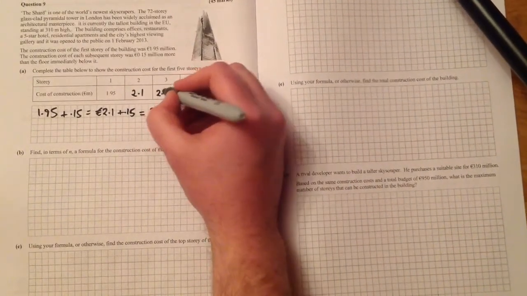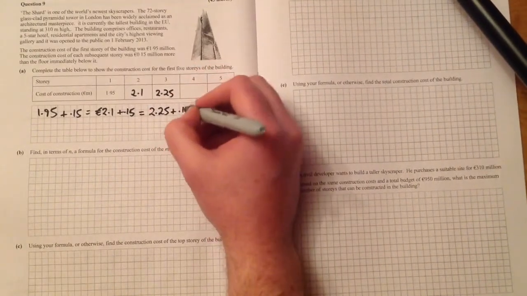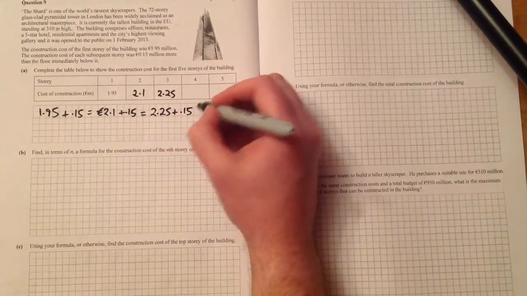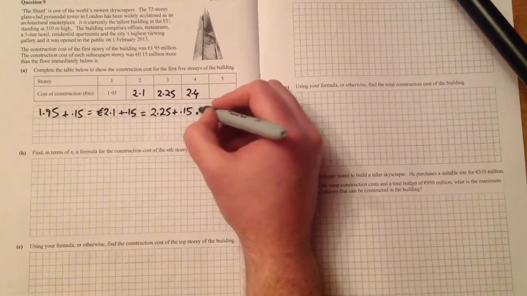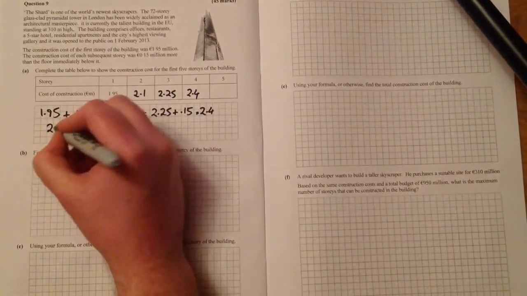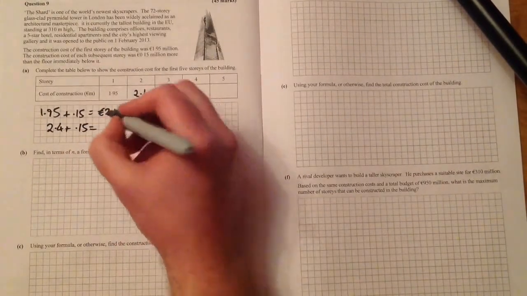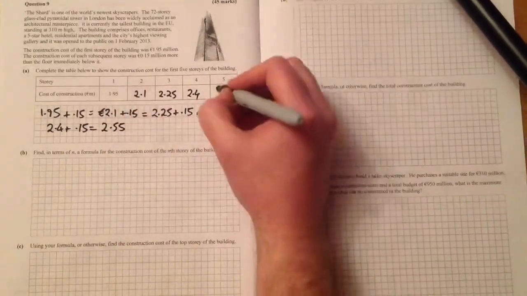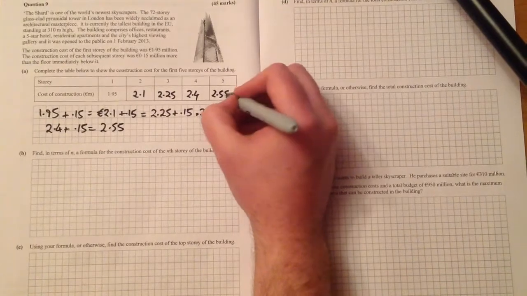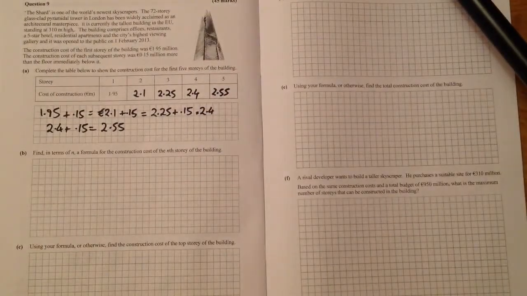I'm going to add 0.15 to that, and I get 2.4. Then I'm going to add 2.4 and 0.15, which gives me the 5th story of the building, which is 2.55 million euro.